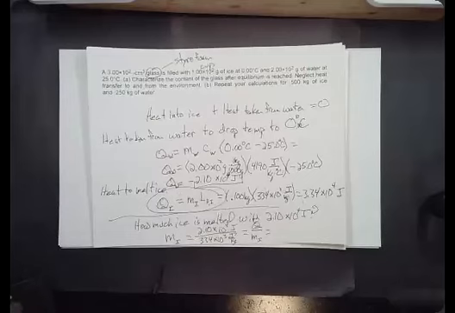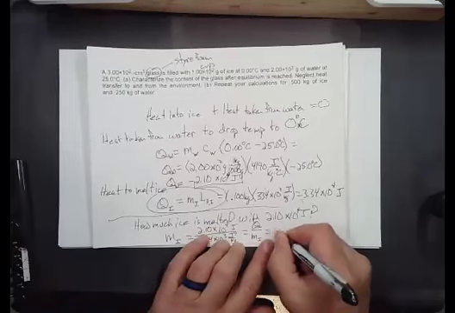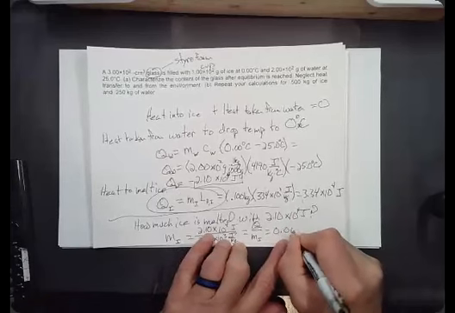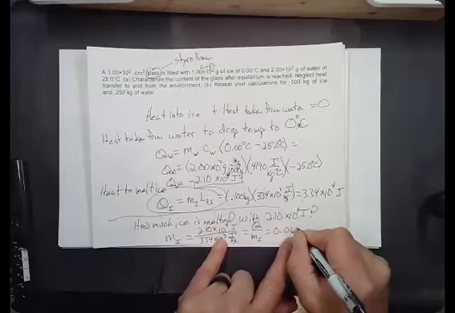And I get 0.0629. I guess I've got 3 sig figs still.